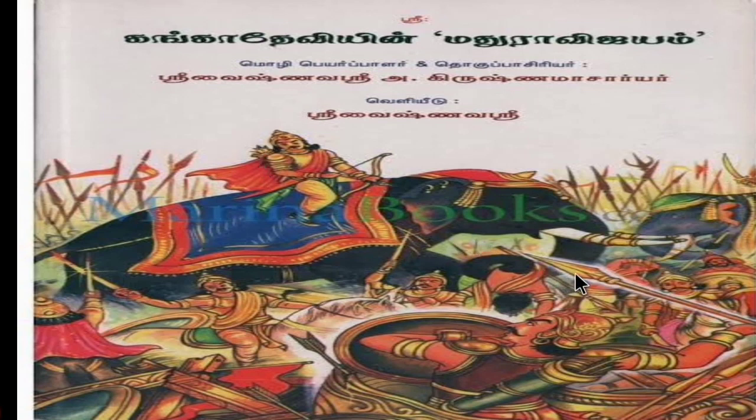So I hope you are clear why the book got its name Madura Vijayam. Because Kumara Kampana captured Madurai from the Muslim rulers, that is Delhi Sultans, and he began to rule the place. So this achievement was mentioned by his wife in her book called Madura Vijayam.